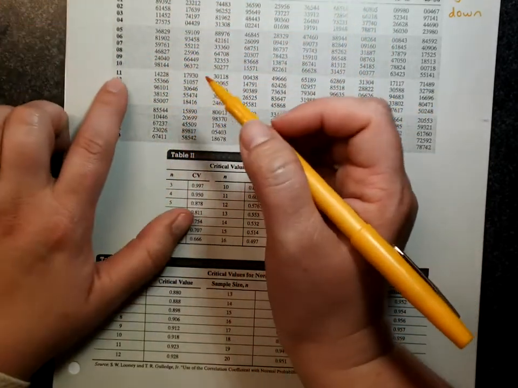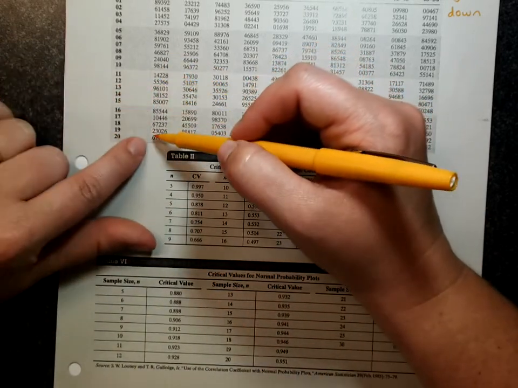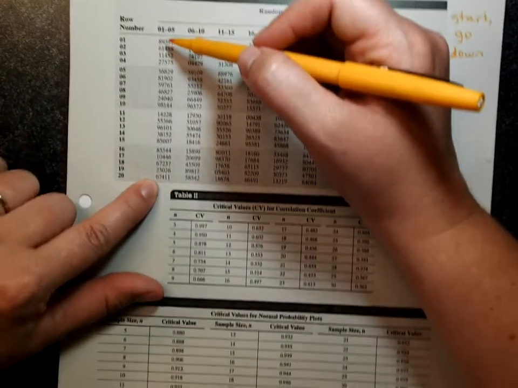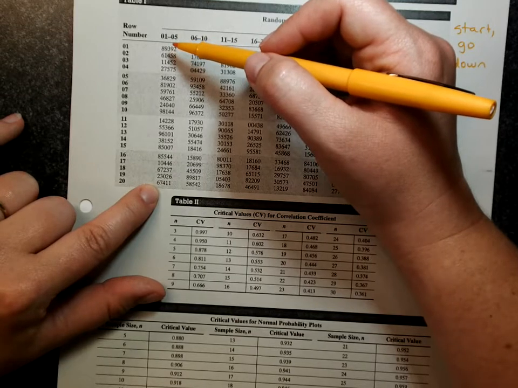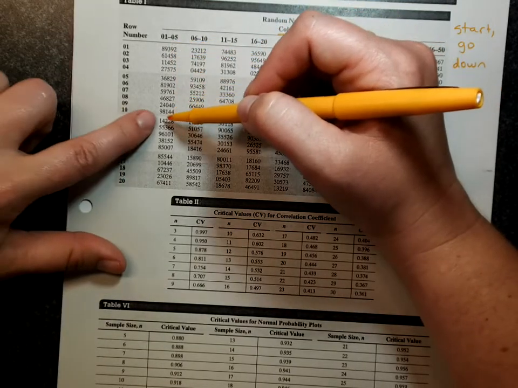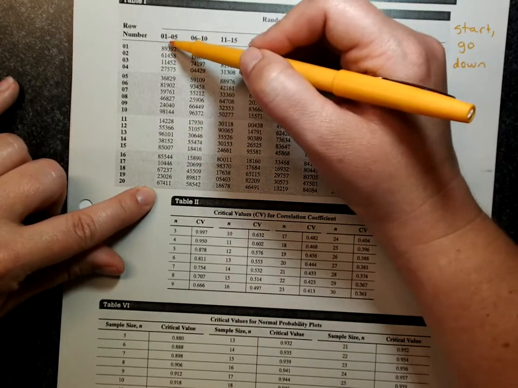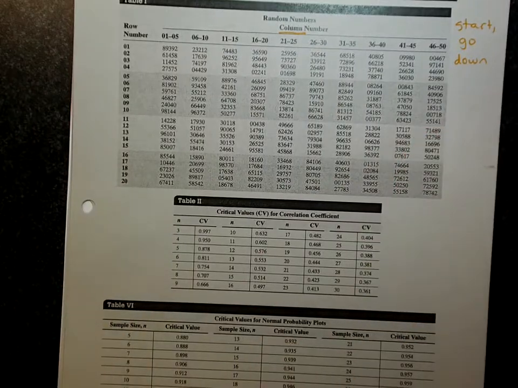So if it tells you to start on row 11, you start on row 11, you go down. When you get to the bottom, you go all the way back up to the top, back to row 1 every time. So it's kind of like a typewriter, if you guys remember those. Wherever you start, once you hit the bottom, it jogs all the way back up to the top. So that's just some technicalities here.